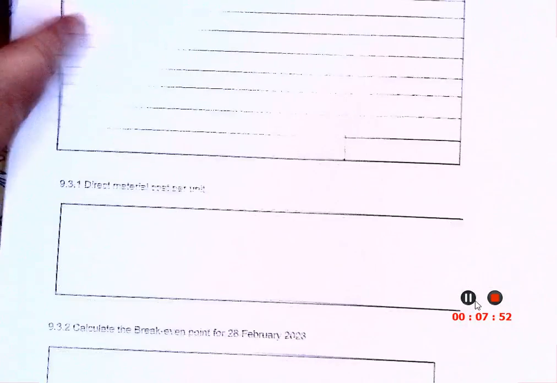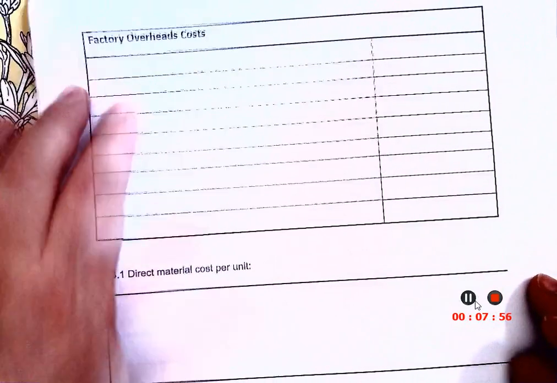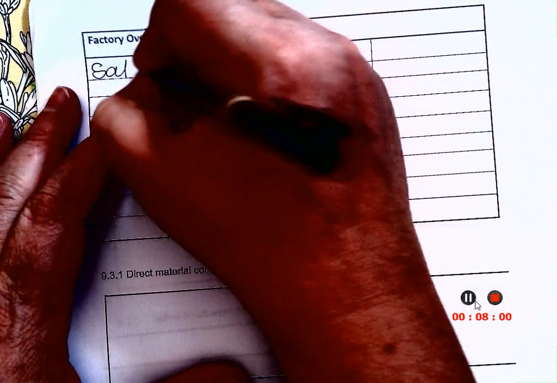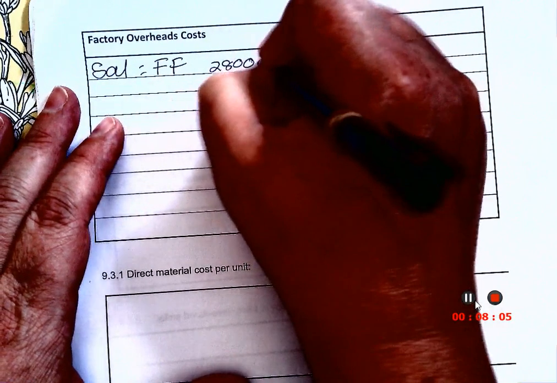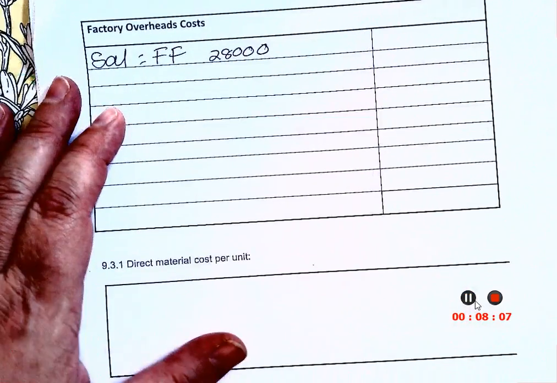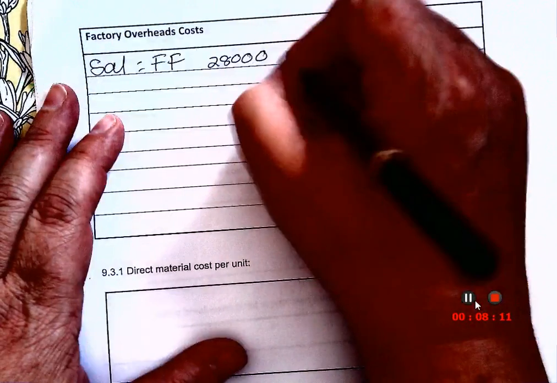Okay, so now they want me to do factory overheads, and you can see they give it to me in the form of a note. So I know salary, factory foreman, I have to remember to add the 28. Now let's have a look. They say salary paid to the factory foreman was 105.